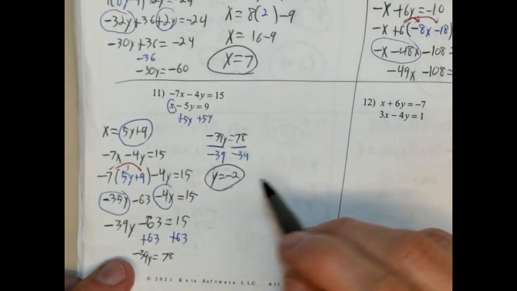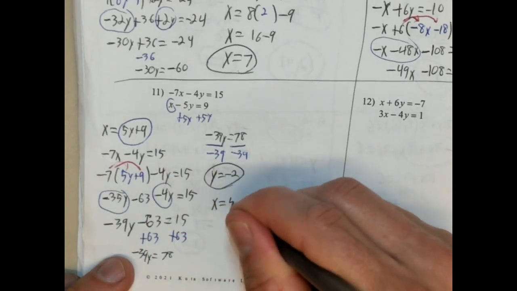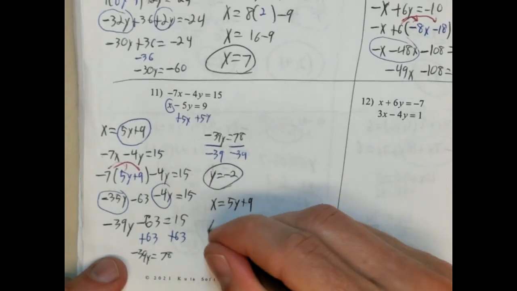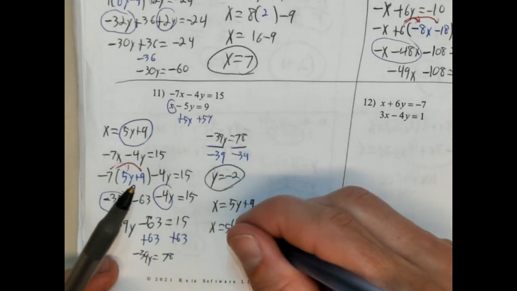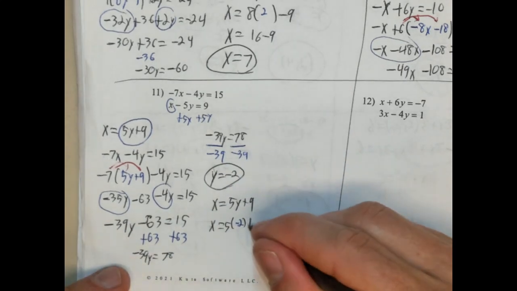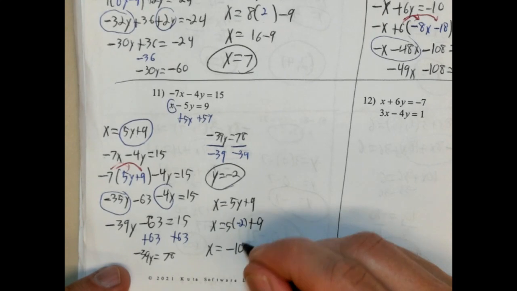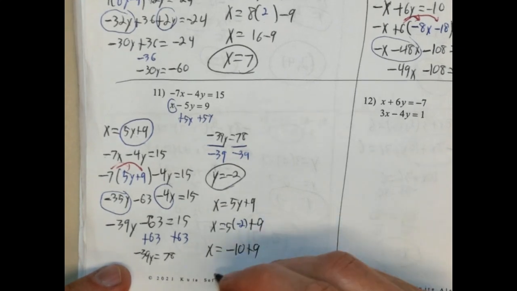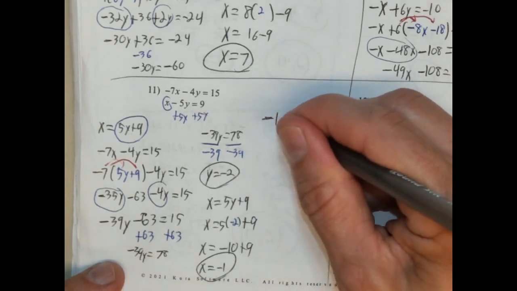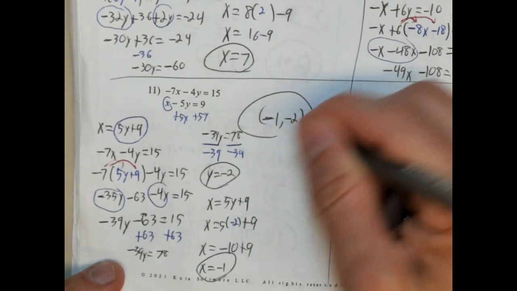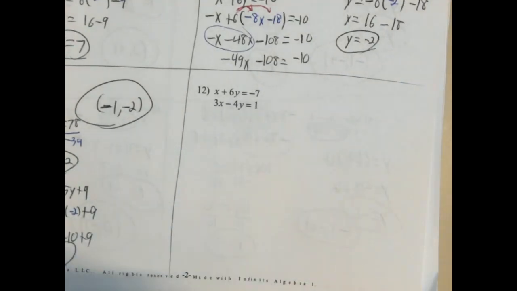Okay. All right, let's plug that back in here to find our x value. So x is equal to 5y plus 9. X is equal to 5, and instead of y, we're going to plug in our negative 2, plus 9. We're going to follow our order of operations. We're going to multiply first. So 5 times negative 2 is going to be negative 10. And negative 10 plus 9 would equal negative 1. So it's negative 1, negative 2. Okay. We're almost done. Let's do one more. Then we're done with substitution.